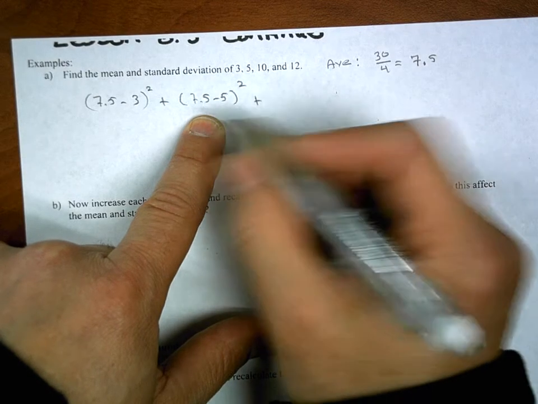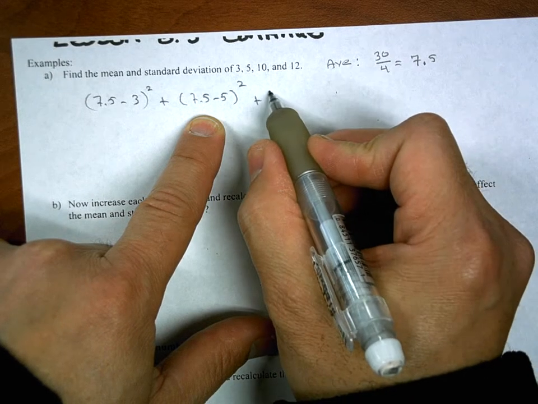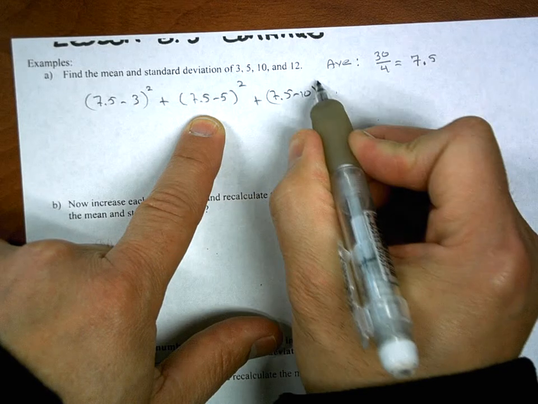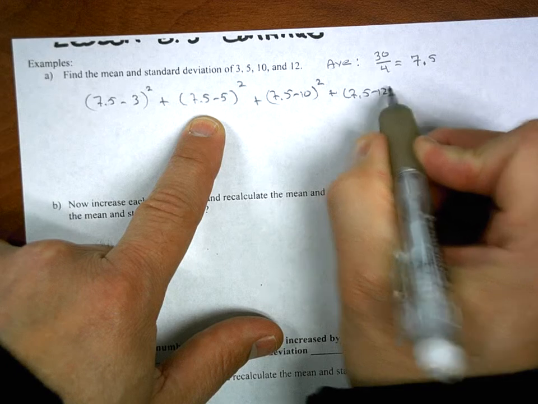So I'm adding them up. Plus 7.5 minus 10 squared, plus 7.5 minus 12 squared.